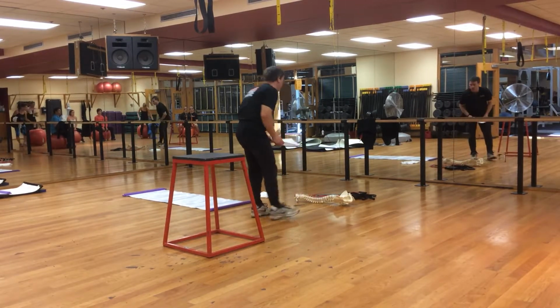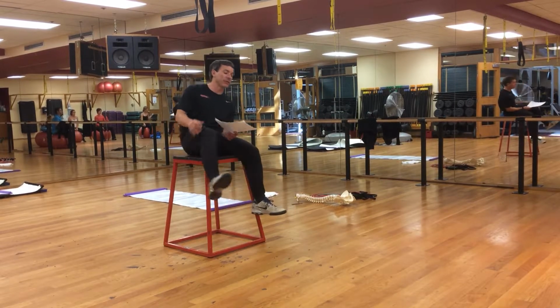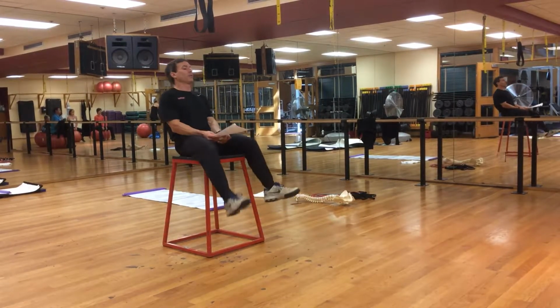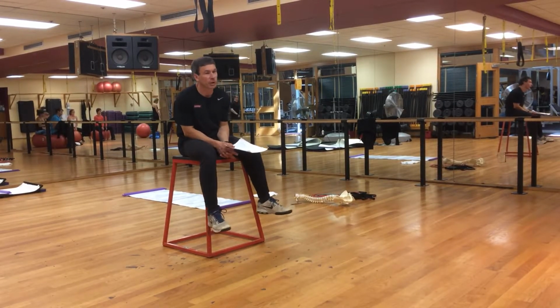And we're going to focus on the hurdle step today. But you don't need a hurdle to do it. Okay, so the FMS is the functional movement screen. And it was designed by a physical therapist named Greg Cook, who's pretty involved with physical therapy, but also the sports training world.